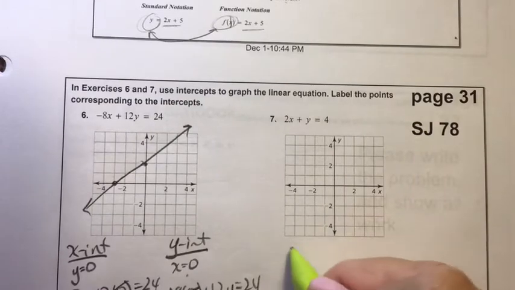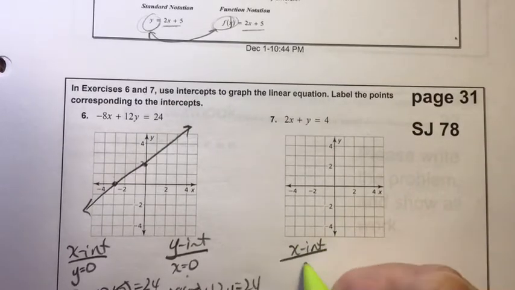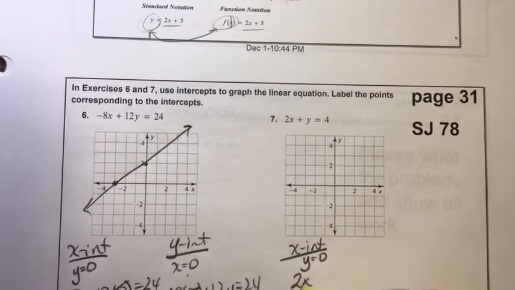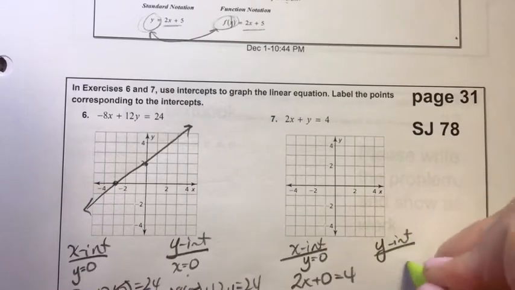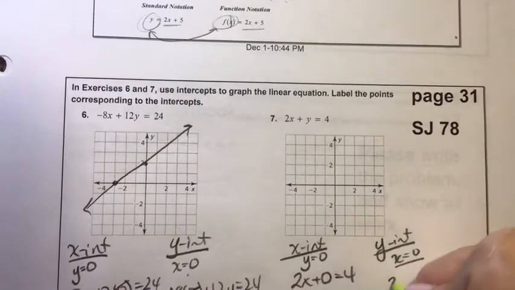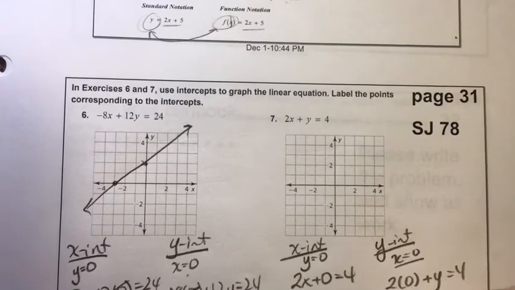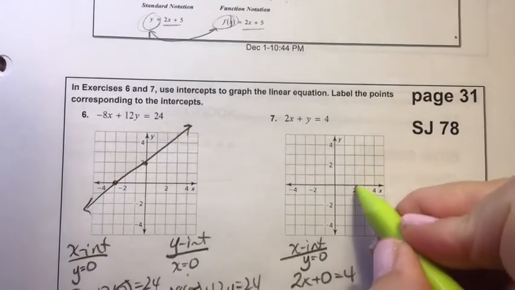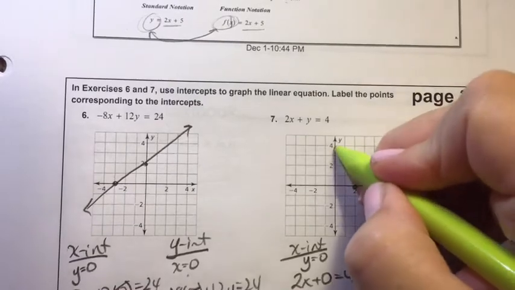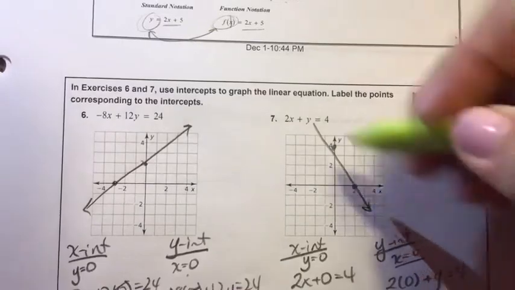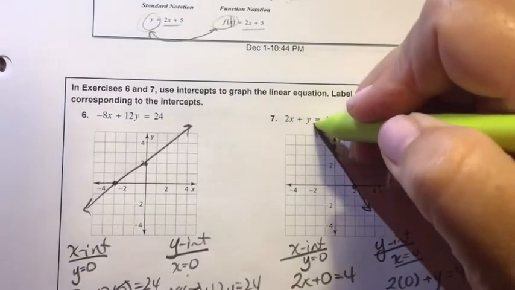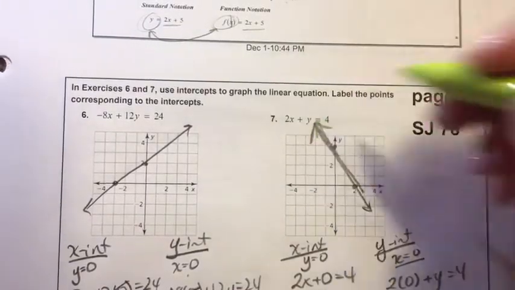For number 7, the x-intercept, remember that's where y is equal to 0. The x-intercept is 2. To find the y-intercept, that's where x is 0. Y-intercept is 4. To graph these, x-intercept of 2, y-intercept of 4, and draw your line. And I missed right there. Sorry about that. Draw your line.